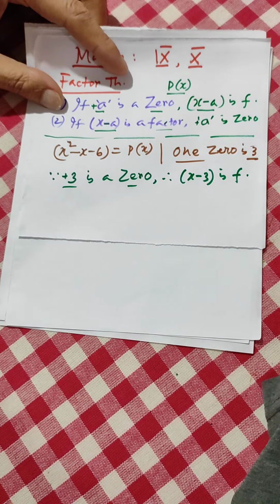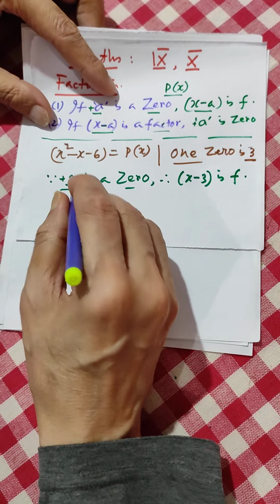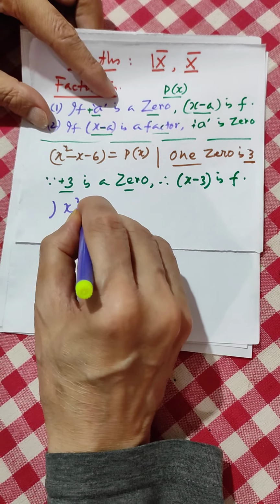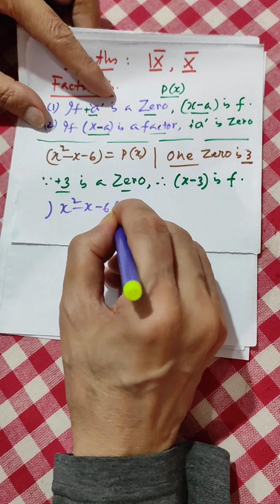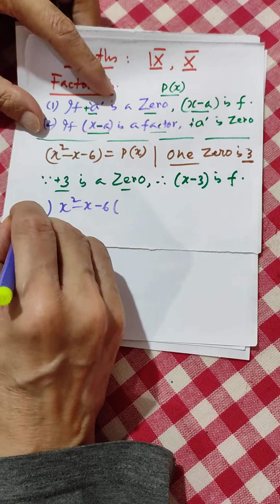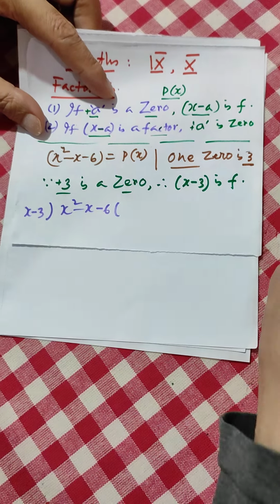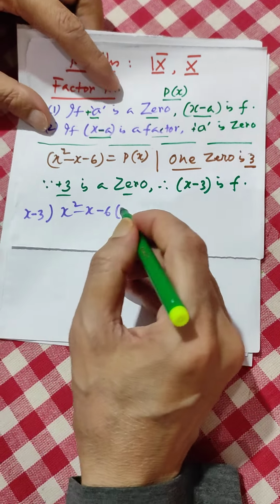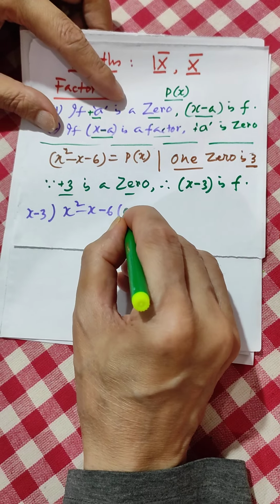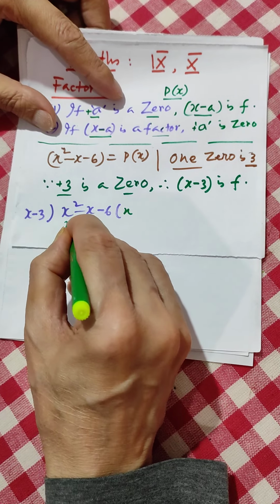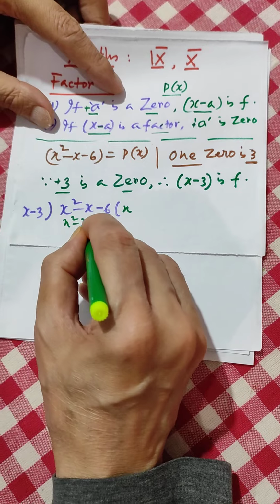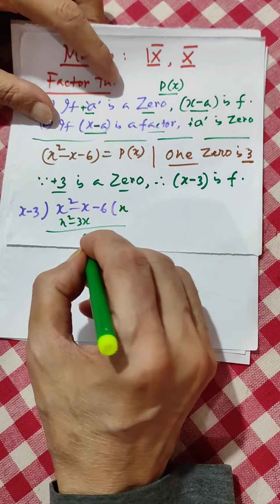Okay. Now the method says you divide this given polynomial x square minus x minus 6 by x minus 3. So if you divide by x minus 3, by long division, you will get x first. So x square minus 3x. If you subtract, what you will get?